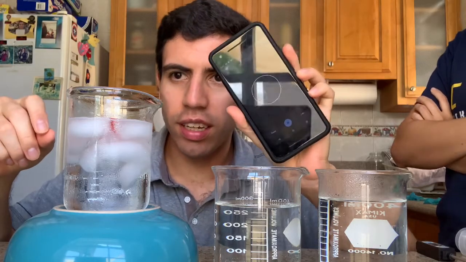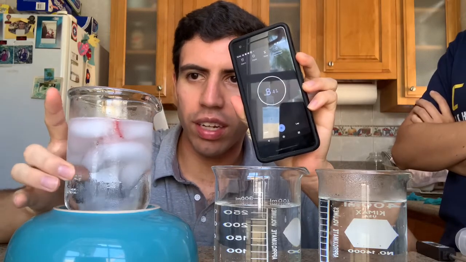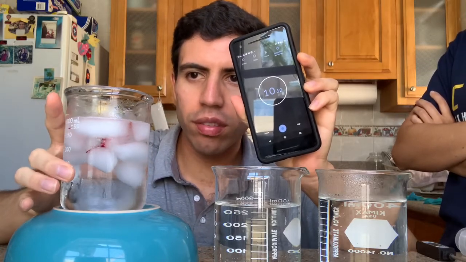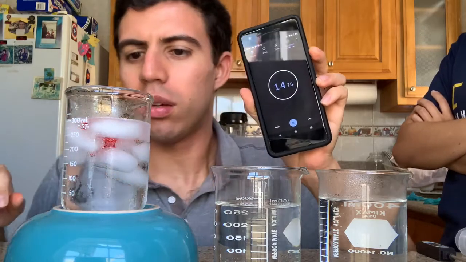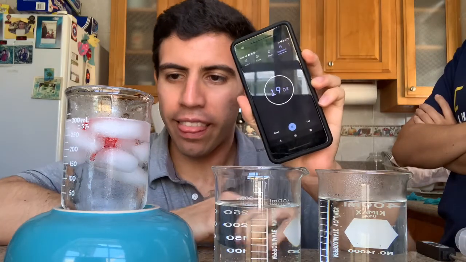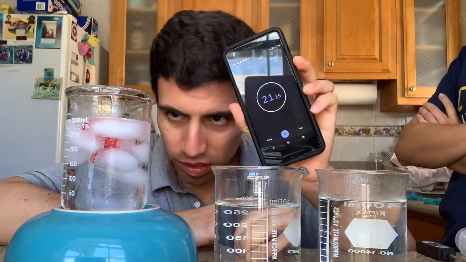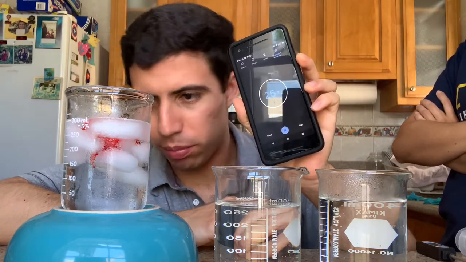And you can see, let's see if we can. I'm just going to give you a 360 view of what's happening there. Most of the dye is actually staying at the top right now. We're just looking for it to spread out and hit the bottom.